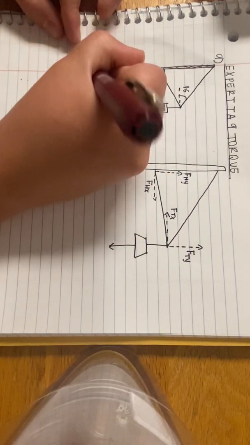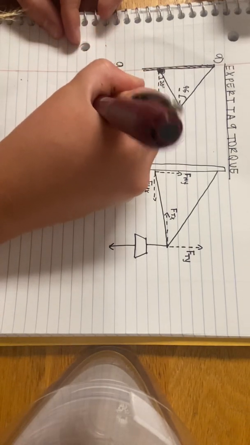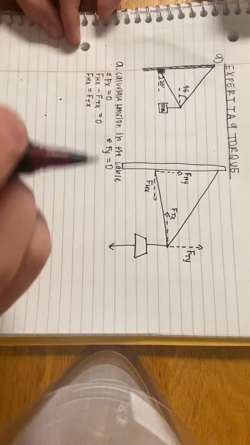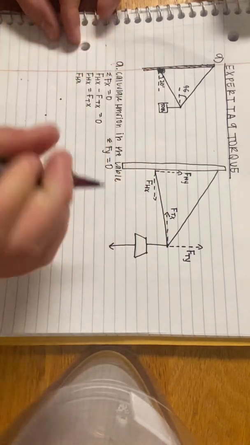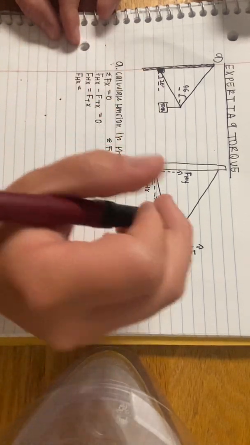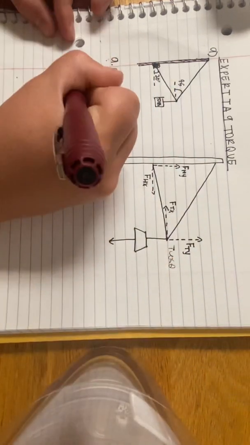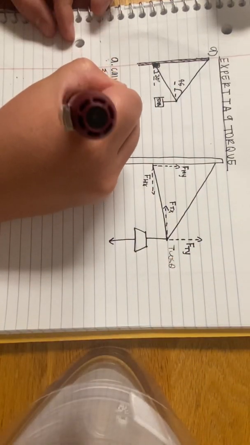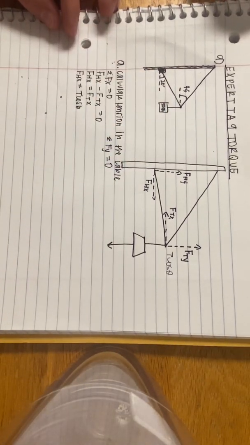And we have the force of the hinge in the x direction is equal to the force of the tension in the x direction. And here's the force of the hinge in x. So the force of the hinge in the x, because we're calculating the tension, is equal to, right here, this is going to be T cosine theta. So that is equal to T cosine theta, and our theta for this is 45 degrees from right there.